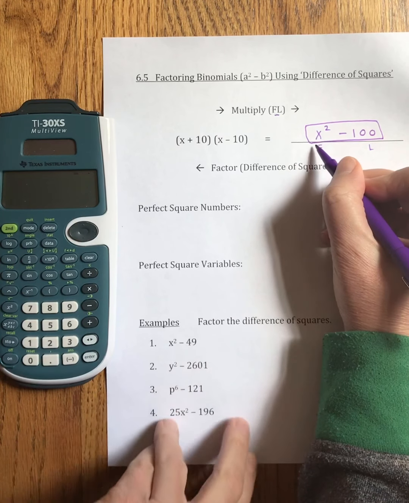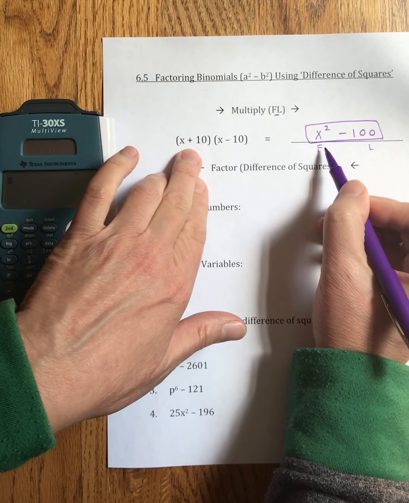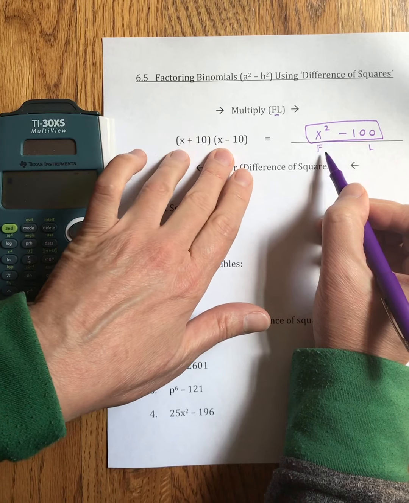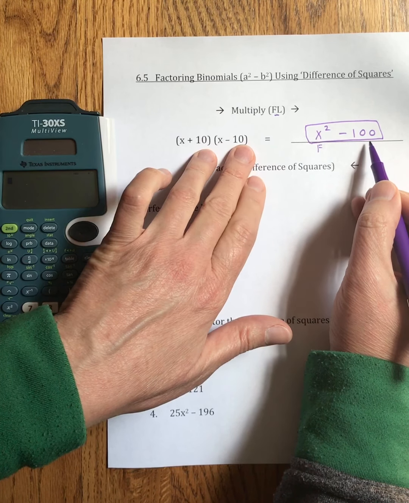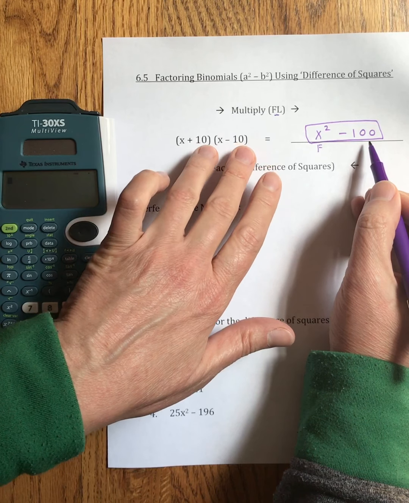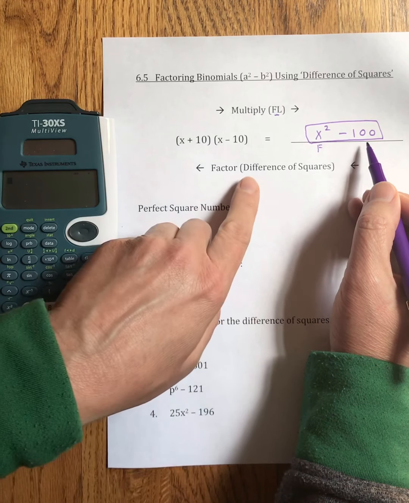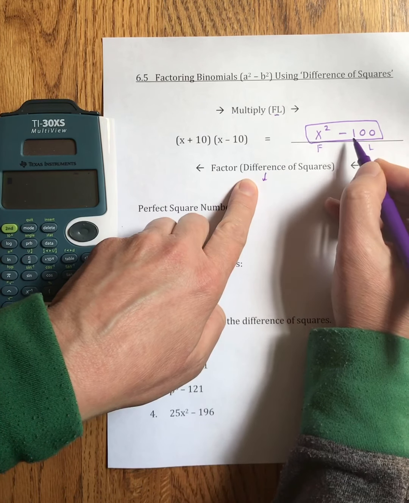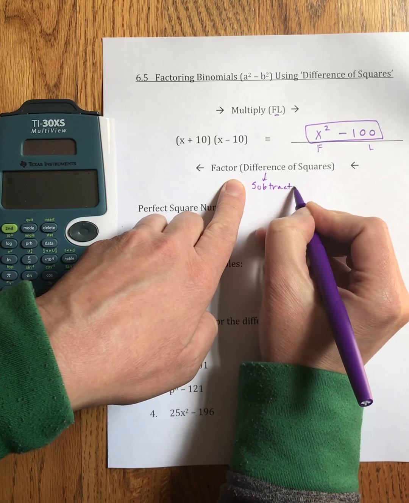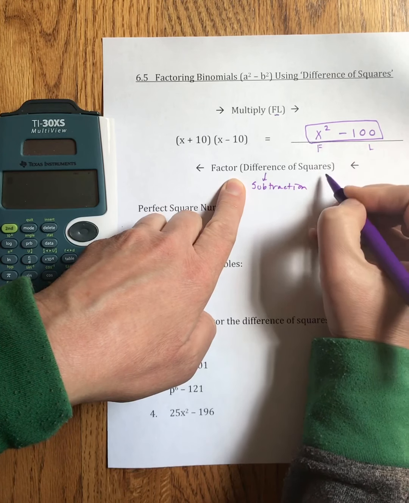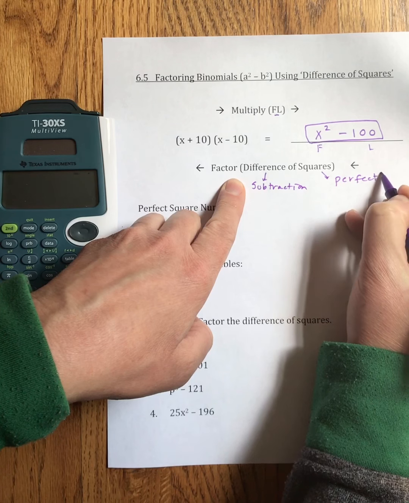So to factor and work backwards, we're trying to think about what times what made that x squared in the first spot. So we know it had to be x times x. And we want to know what times what made that 100 in the last spot. Since we know the numbers had to be identical, they had to be tens. So difference of squares is just describing what's going on here. Difference because we have a subtraction, and squares because what's before and after the minus are perfect squares.